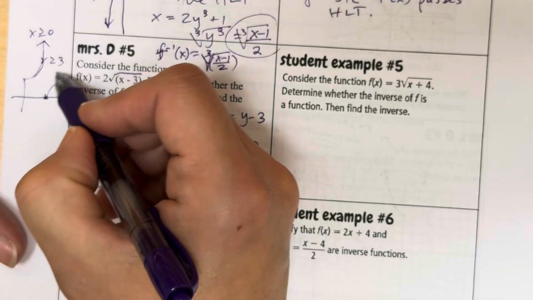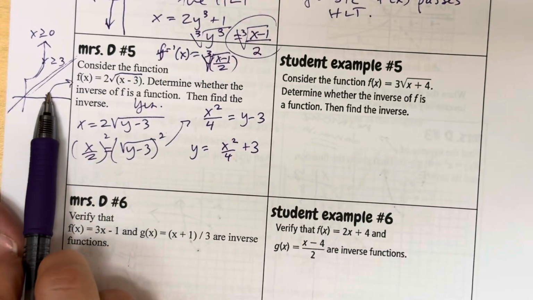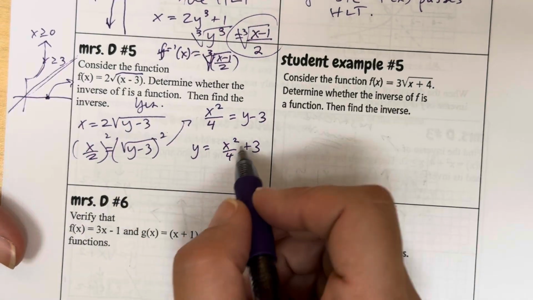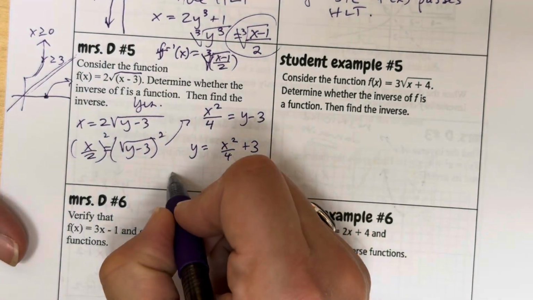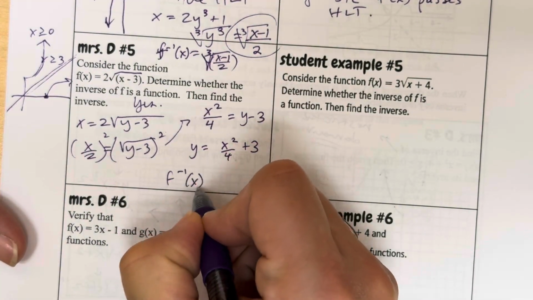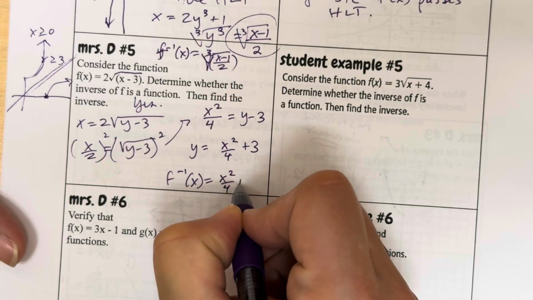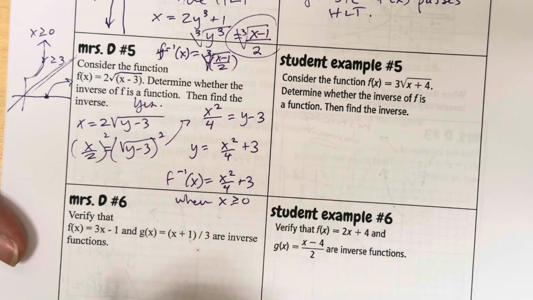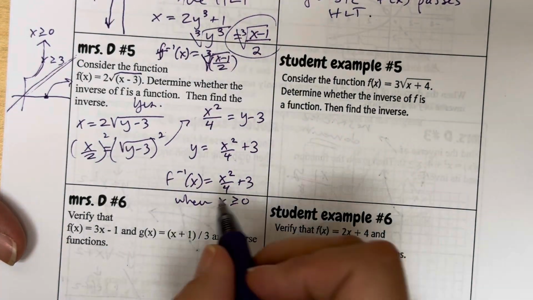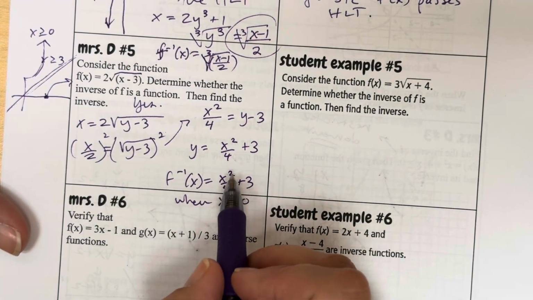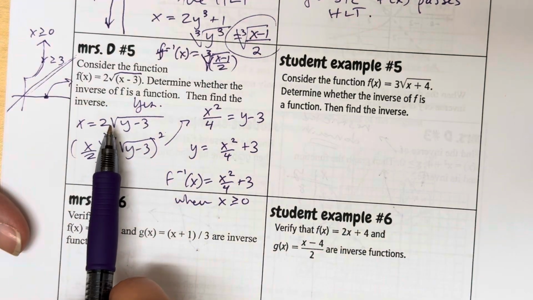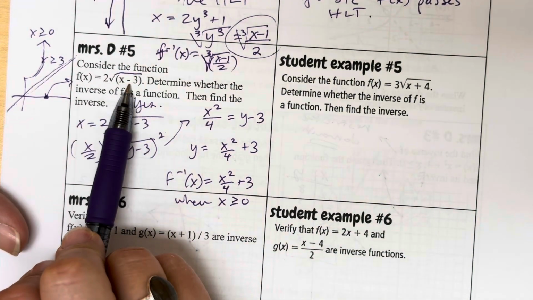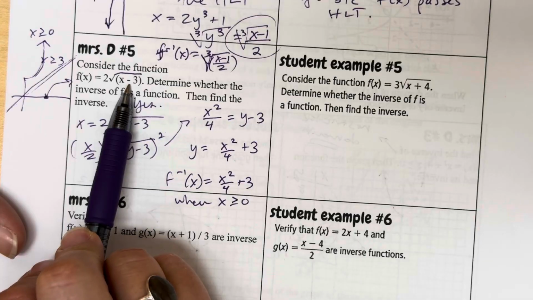So again, I need to make this sort of prediction about what's the domain restriction here, what's the domain restriction here. So I can say that this is the inverse function, but it is only true when x is greater than or equal to 0. So I'm restricting the domain of the inverse, or I could restrict the domain of the original function to values that are greater than or equal to 3, and then work from there.